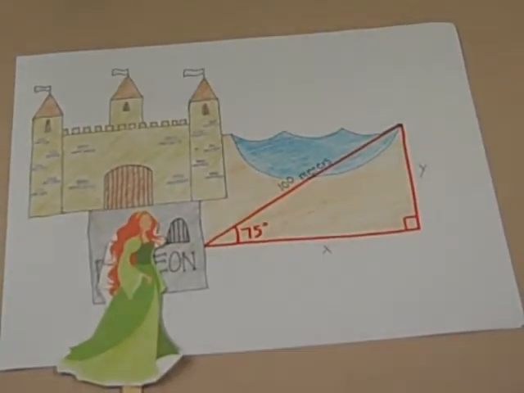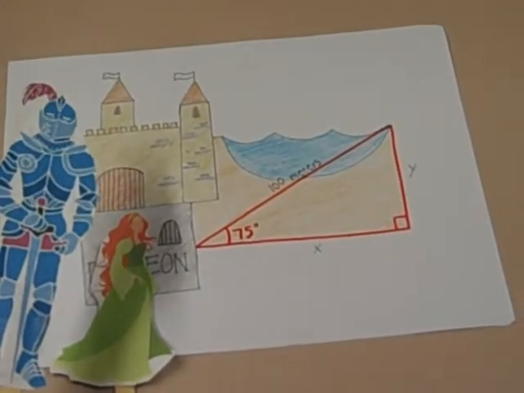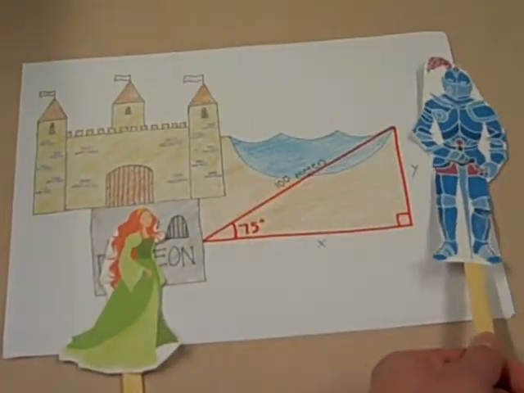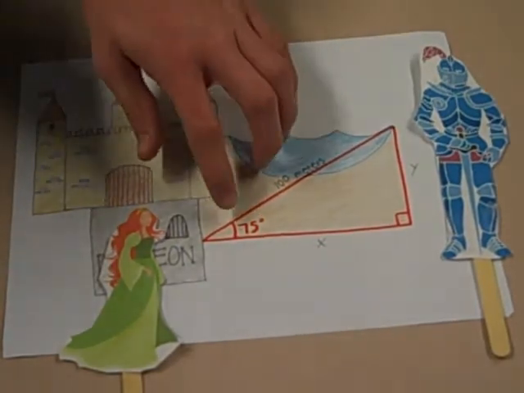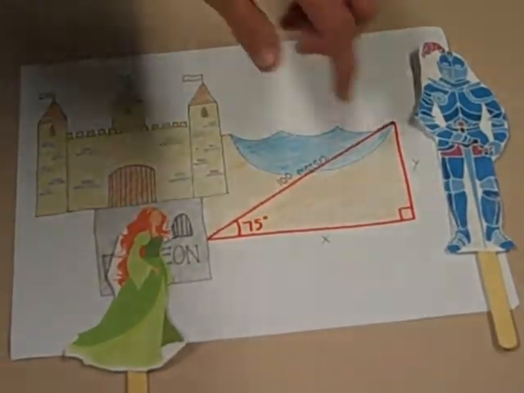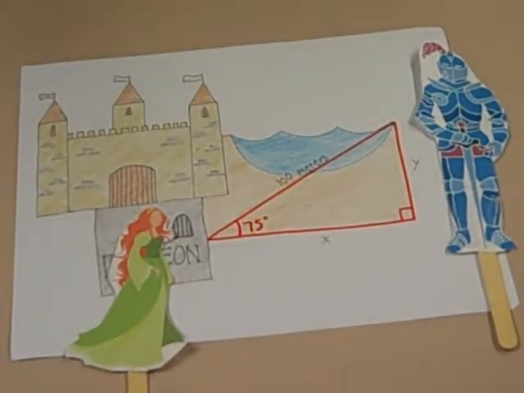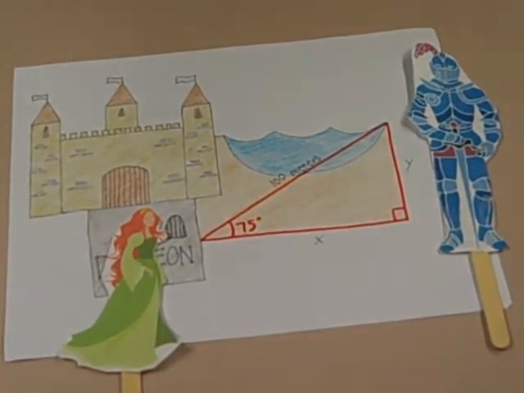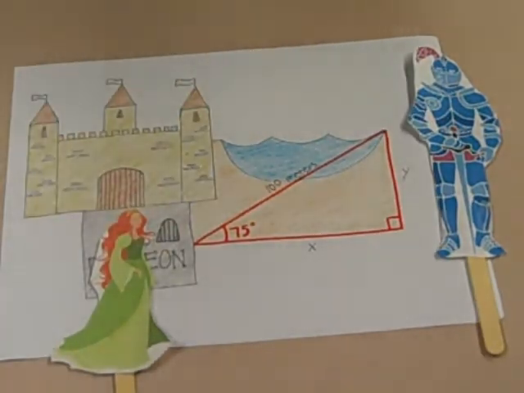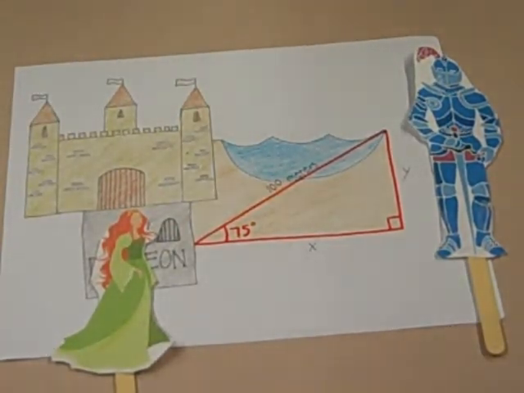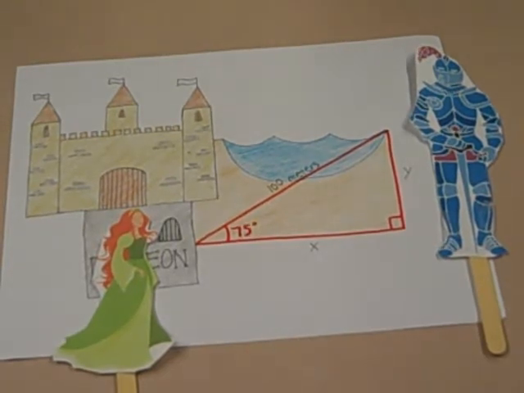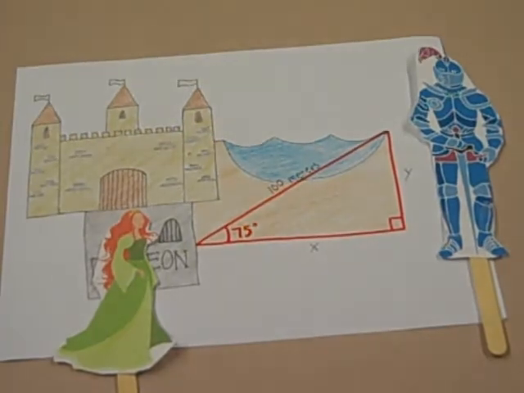One knight stepped up and said, "I know how to get to the castle, and here's how he did it." The knight knew that the dungeon was 75 degrees from where he stood beneath the castle. What he needed to find out was how much he had to dig straight down and how much he had to dig across to get to the dungeon. He used the sum and difference formula to figure this out.